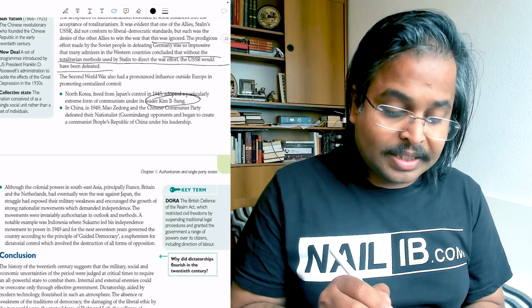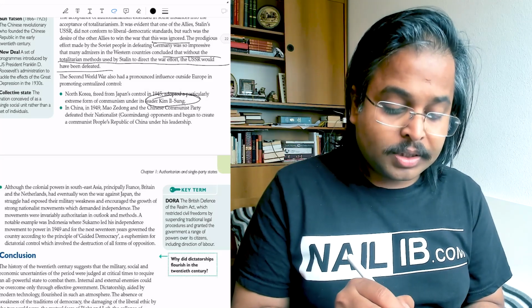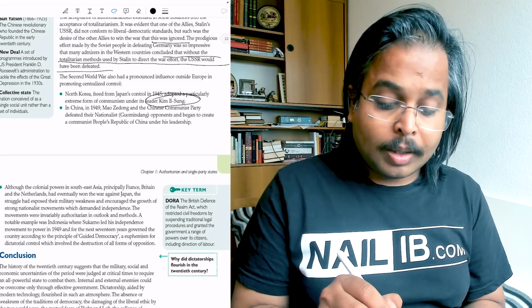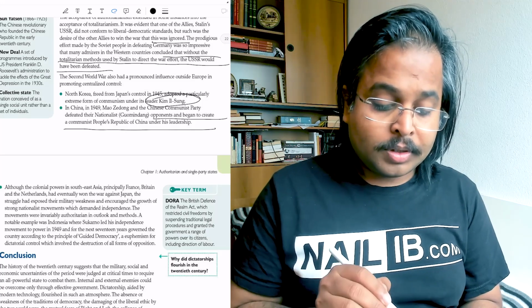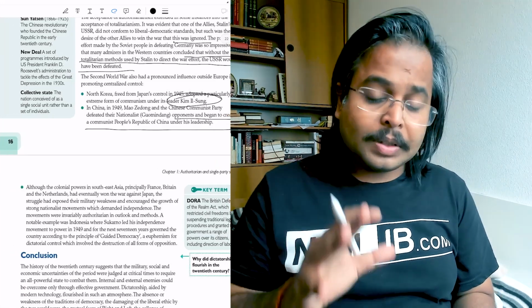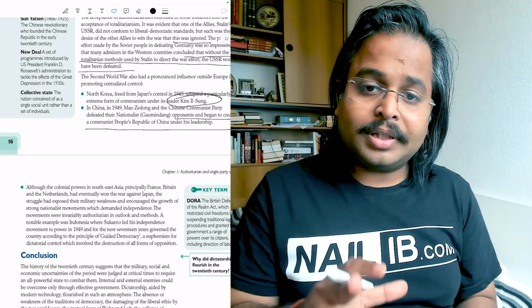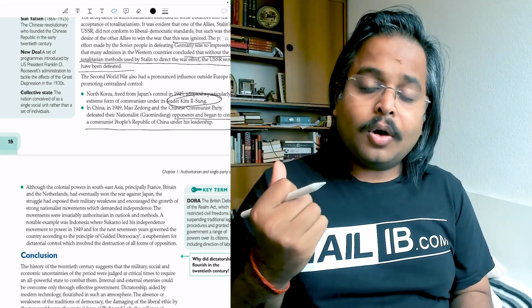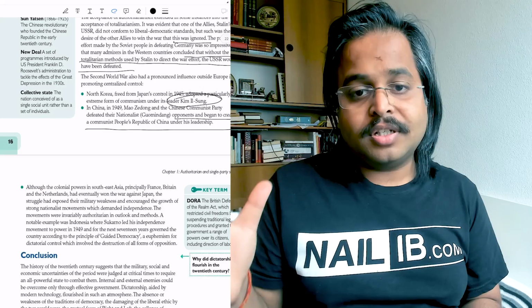Similarly, in China in 1949, Mao Zedong and his Chinese Communist Party defeated the nationalist Kuomintang opponents and began to create a Communist People's Republic of China under his leadership this time. And again, in terms of totalitarian instincts and authoritarian instincts, they inherit all the ideas of the nationalist Kuomintang government that came before them.